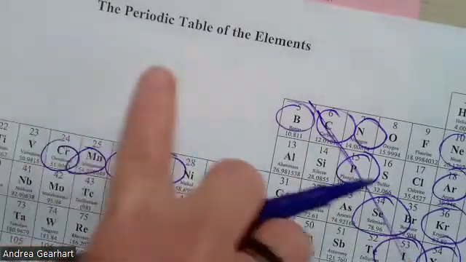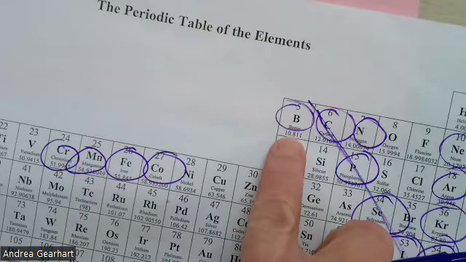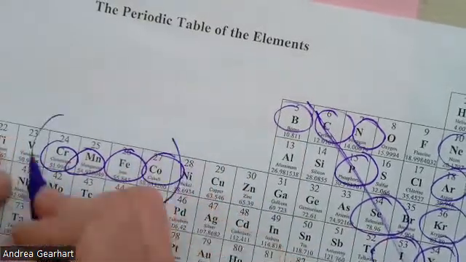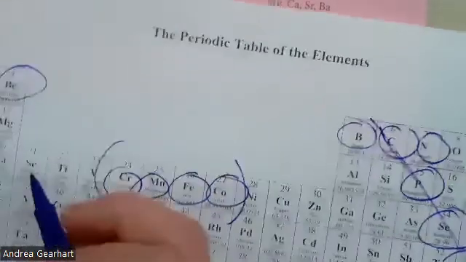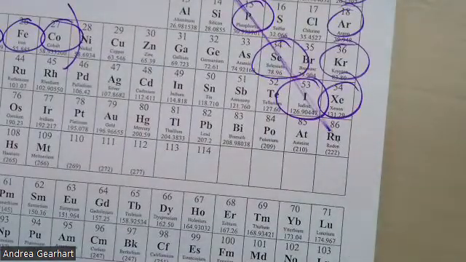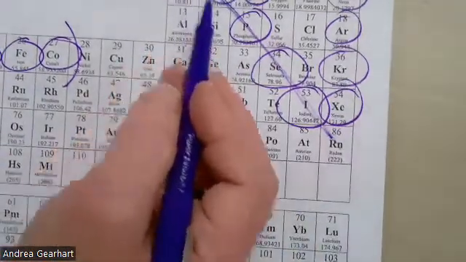Now, here you're going right from s to p, while here we're staying within the same d. So maybe these would be a stronger choice. Magnesium, calcium, strong? Oh my gosh, no, because that's going down. So what is better? Next door, diagonal.